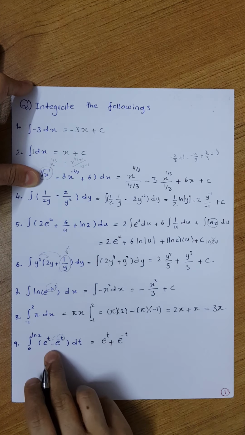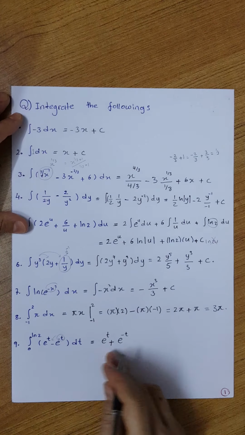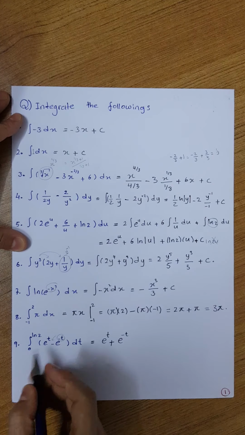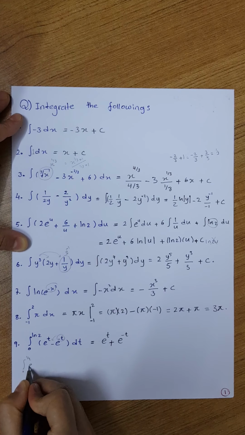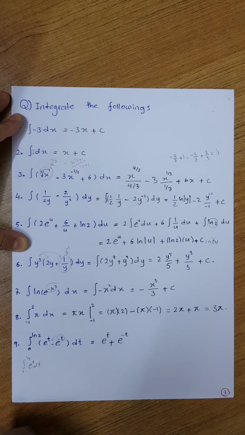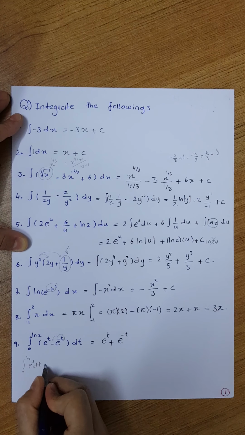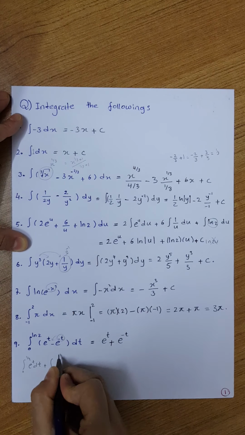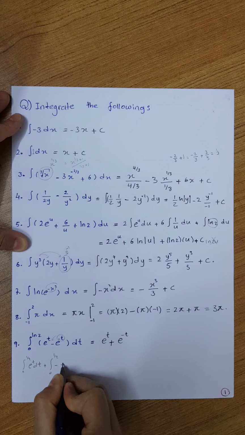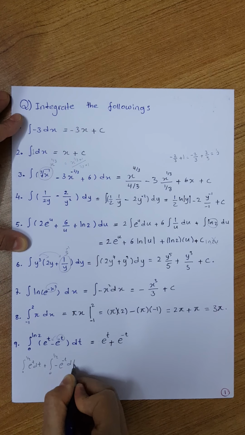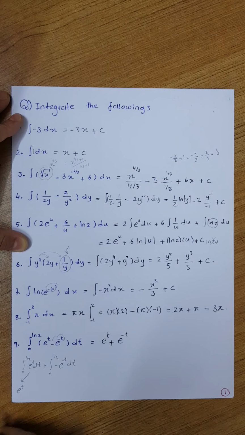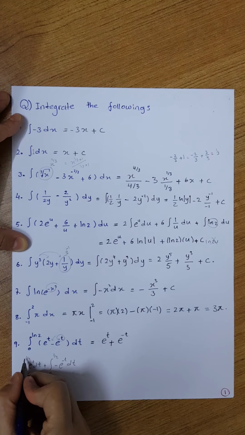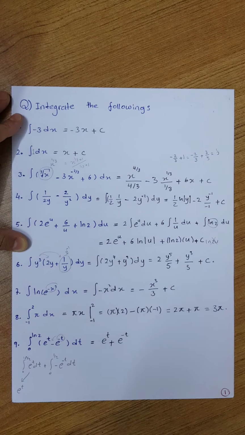Okay, why did this negative change to positive? Because if you look at here, that integration is like that, from 0 to 1 over 2 e to the power of t dt, plus integration from 0 to 1 over 2 minus e to the power of minus t dt. That integration is simple. It is equal to e to the power of t, running from 0 to ln of 2.